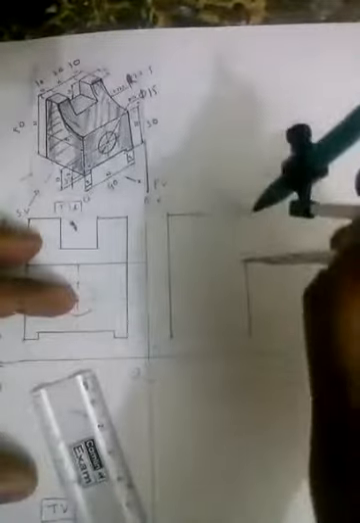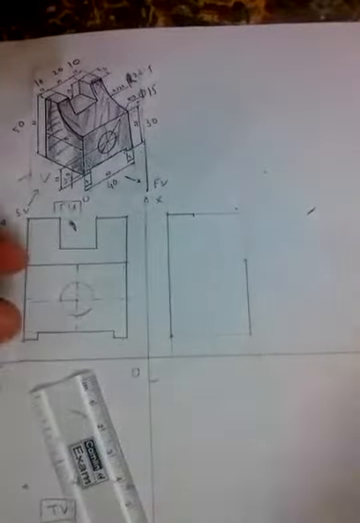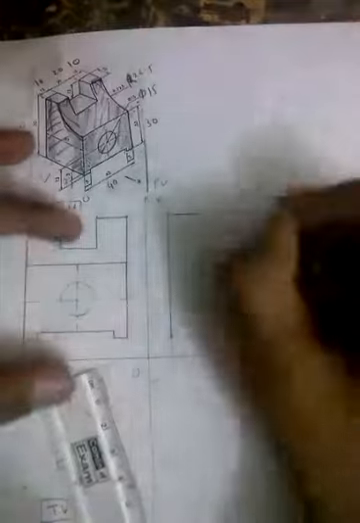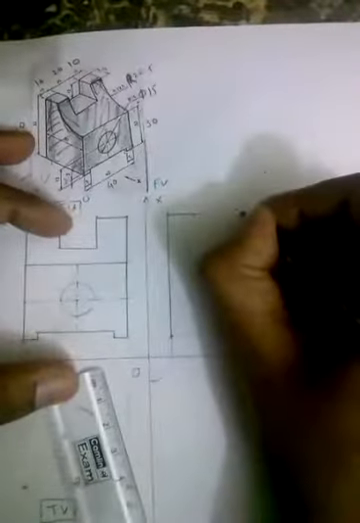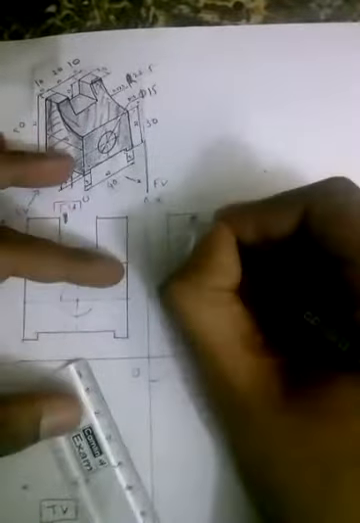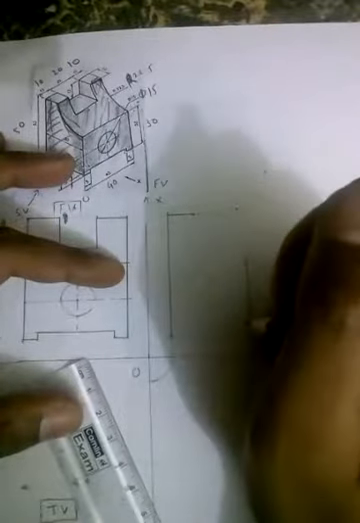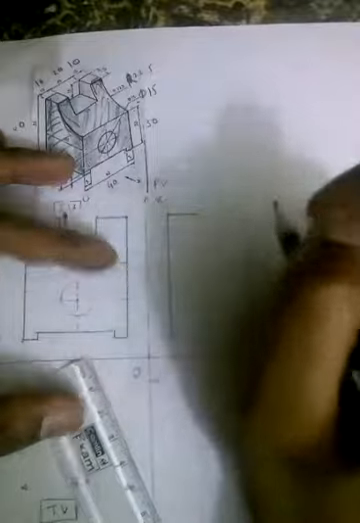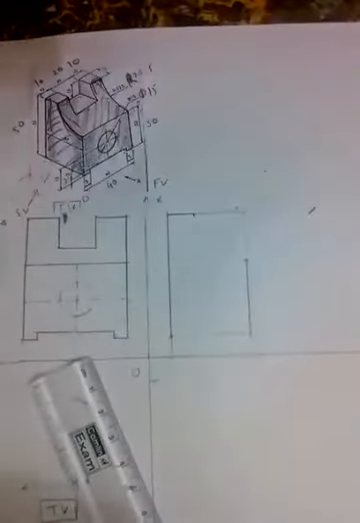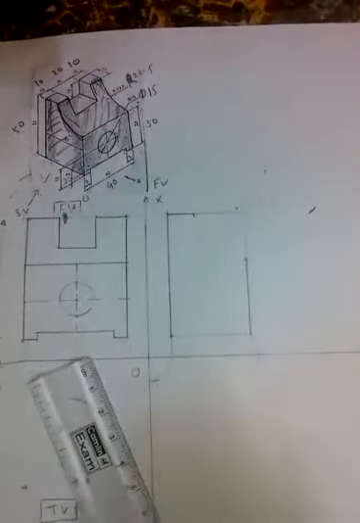And from here we'll draw one arc. Instead of that, what we can do here, if we go for this particular point, now this is the center. Now the curvature of this will be 22.5, so what we have to do is find one common point for that curvature. Hence, just take 22.5 in the compass.